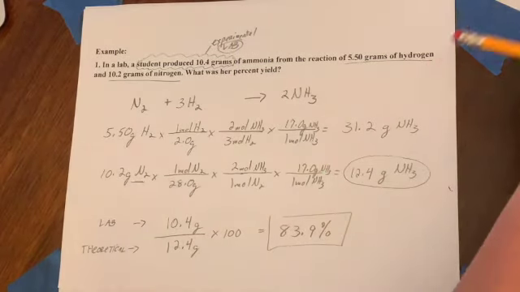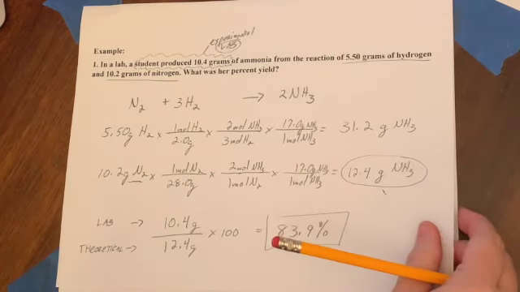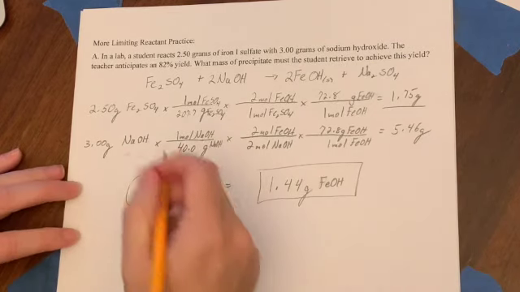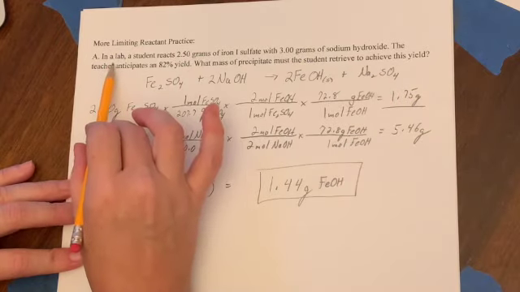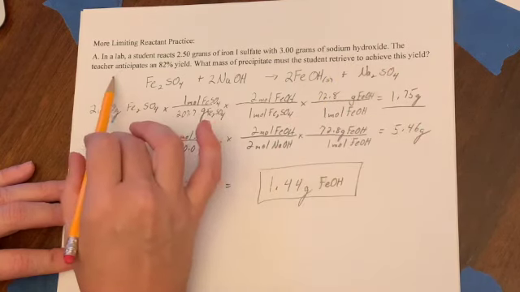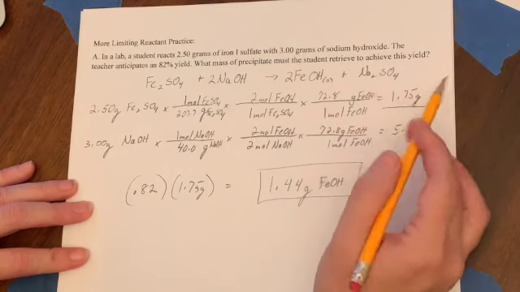All right, great. On the last page of your notes, where it reads more limiting reactant practice, go on ahead, please pause this video and attempt letter A. Welcome back. And here we are looking at letter A. As always, we're going to be starting out with our balanced equation. Always, always. In a lab, a student reacts 2.5 grams of iron(I) sulfate with 3 grams of sodium hydroxide. The teacher anticipates an 82% yield. What mass of precipitate must the student retrieve to achieve this yield?